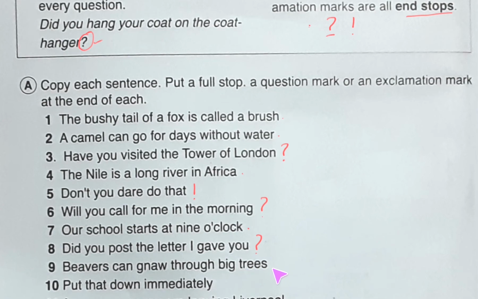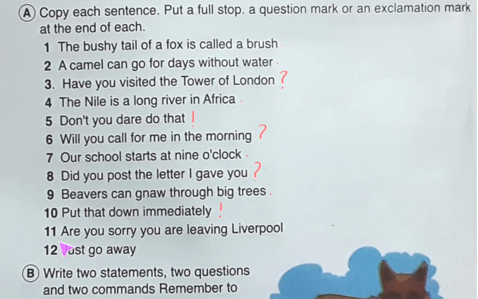Here we are getting a statement, so we should put a full stop. Put that down immediately. It's a shouted command. So after that, we'll put an exclamation mark. Number 11, are you sorry you were leaving Liverpool? Here we are getting a question. So after that, we should put a question mark. Just go away. Here we are getting a shouted command. So immediately we should put an exclamation mark.